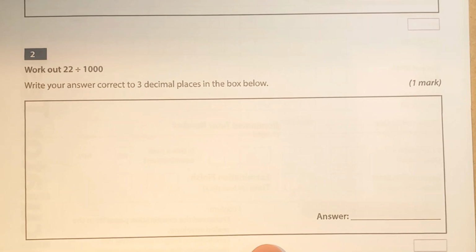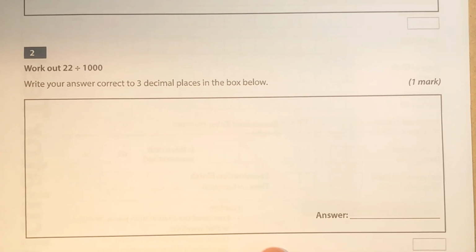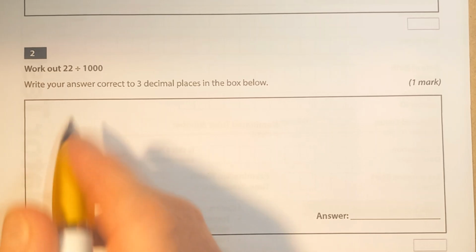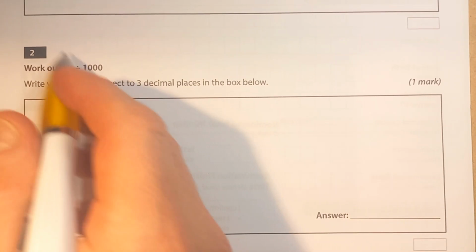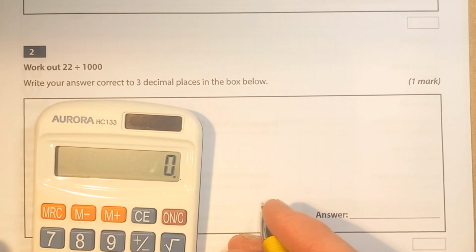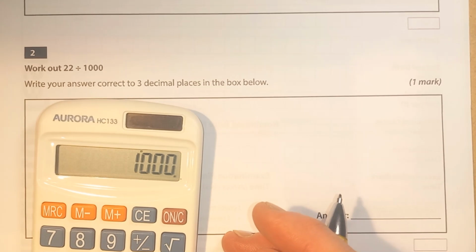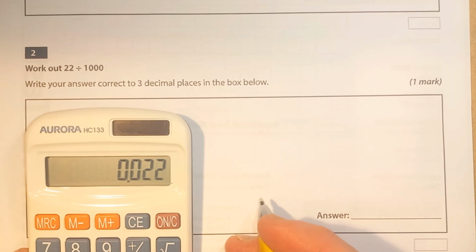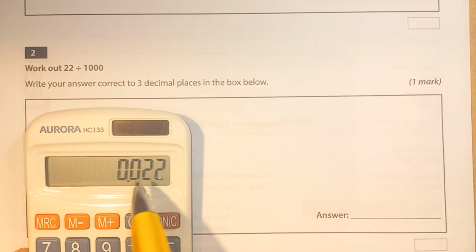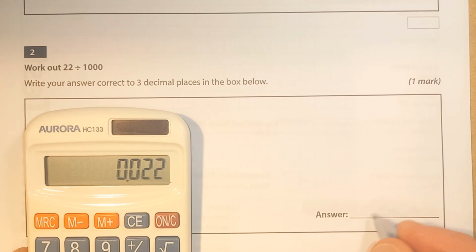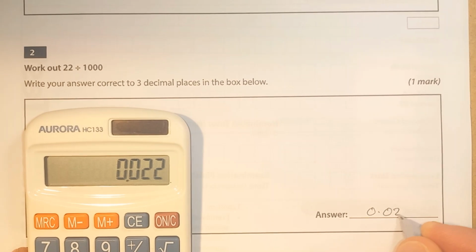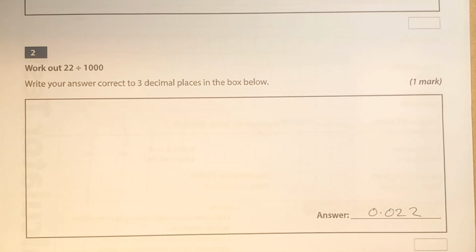Question 2. Work out 22 divided by 1,000. Right, well, we got 3 zeros. We could move the decimal point 3 times to the left, but again, let's just go for the calculator. Okay, and they want the answer to 3 decimal places, 1, 2, 3, so we can just put it straight in here. And there we go.